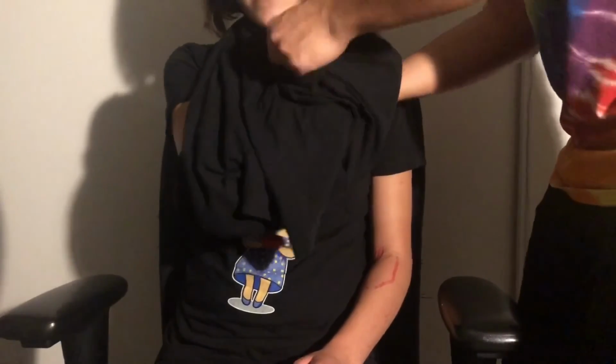Sling technique for shoulder injury. We're going to use a regular t-shirt and put it over the head and fit the injured arm in the bottom of the shirt and through the armhole.